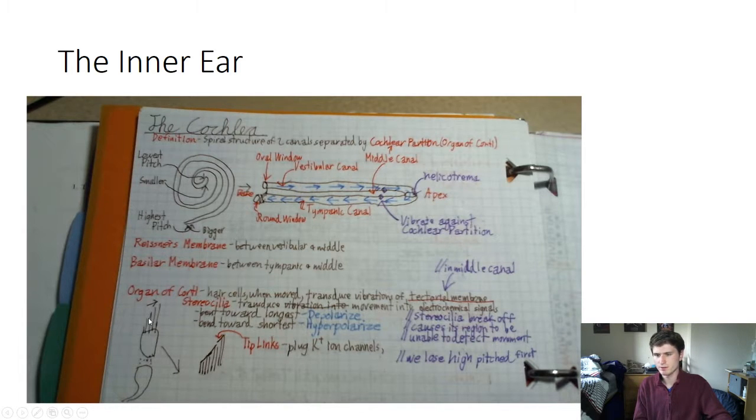There's little tips on the top of these, what they're called stereocilia, which are like little hair cells. And when these hair cells move, they basically uncap these potassium ion channels. And when those potassium ion channels are opened, when they're uncapped from that movement, K+ will flood into the cell, depolarizing the membrane, causing the membrane potential, which then synapses onto an auditory nerve.